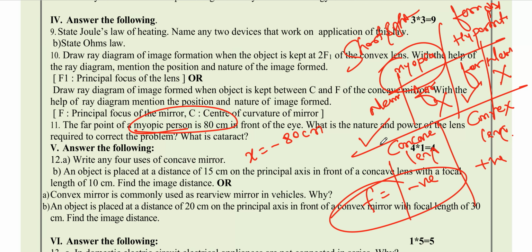What is the nature? Nature is what? Erect and? Very good. Erect and virtual. And what is the power of this lens? We know that P is equals to 1 by F. Do you remember? Has he given it in centimeter or meter? Centimeter. I have already told you. If they give in centimeter, what should we do?